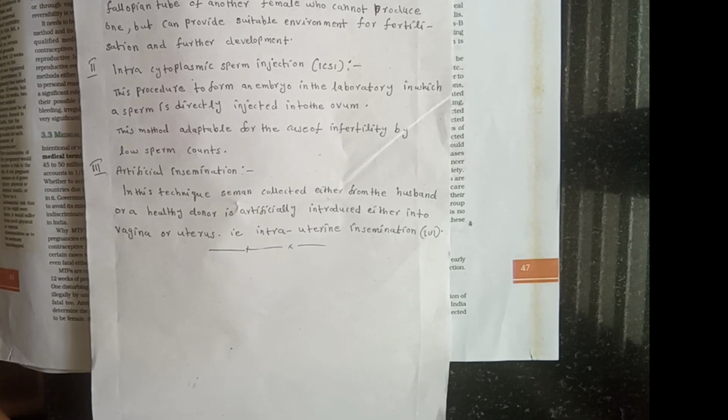Last, artificial insemination. In this technique, semen collected either from the husband or a healthy donor is artificially introduced either into the vagina or uterus, that is, intrauterine insemination.